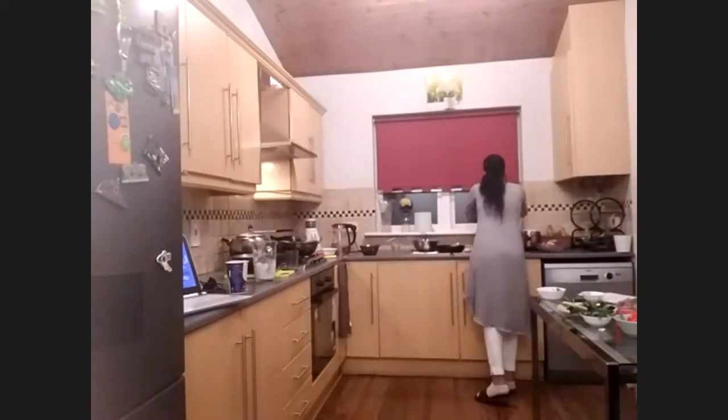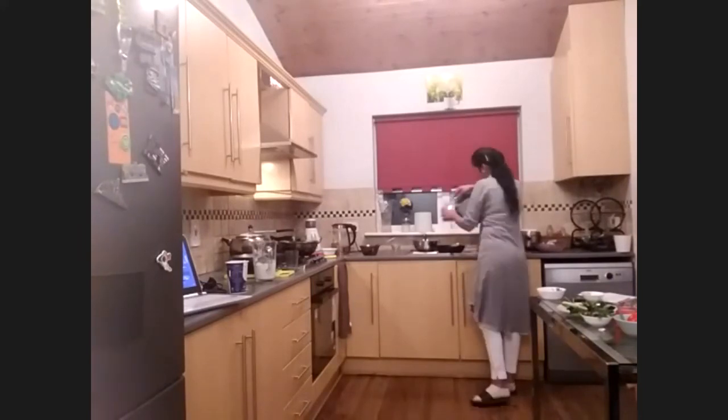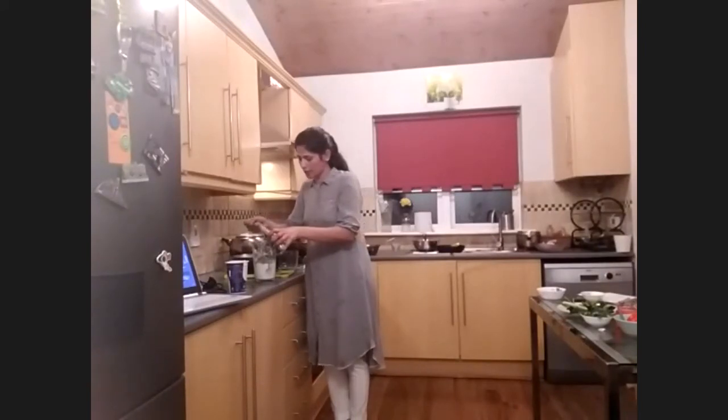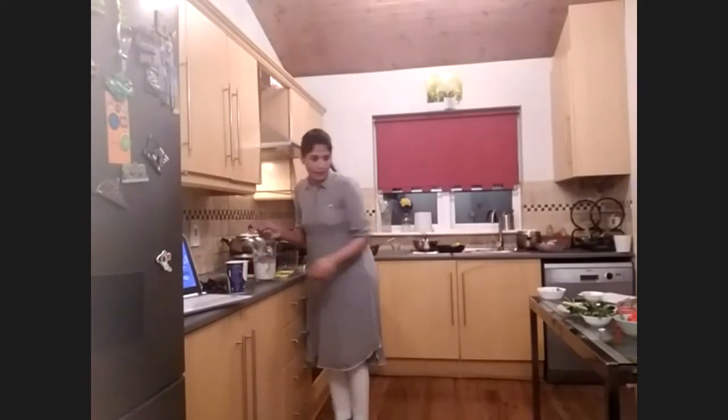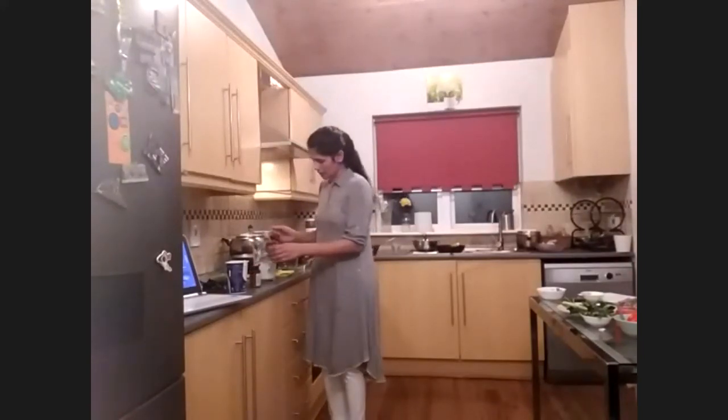So I'll turn the heat down on all of this section here. Roughly that much is a quarter to half teaspoon of the ginger powder, and some of the black salt, again as per taste, or a quarter teaspoon.